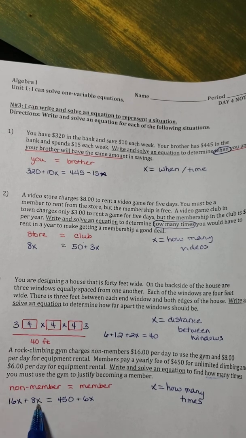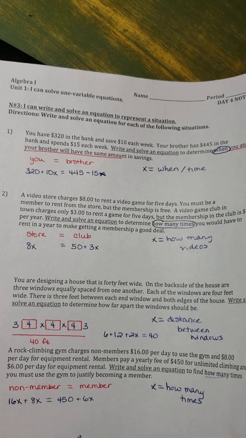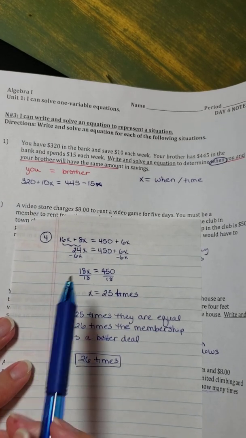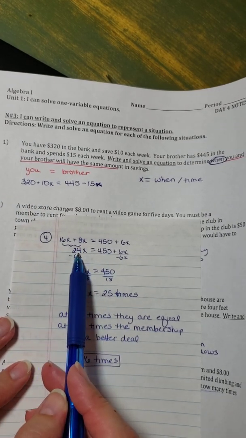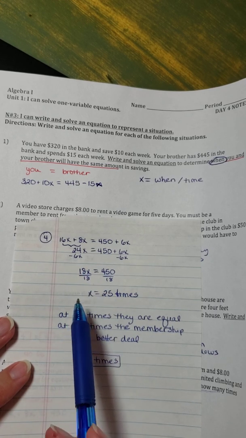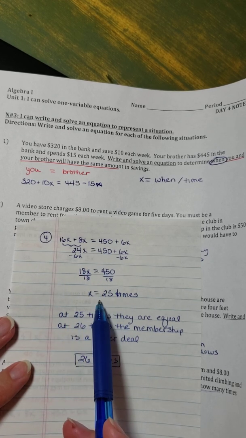So this is our non-member, $16 per day, $8 for equipment per day. Members pay $450 for unlimited climbing, but they still spend $6 per day to rent equipment. Here's our equation. These are like terms, combine them together. We need to move all of our x's to the left, so we subtract. Divide both sides by 18.